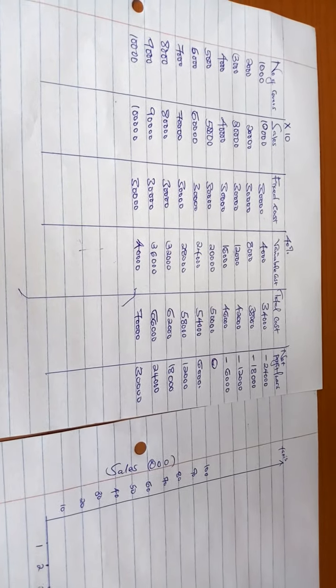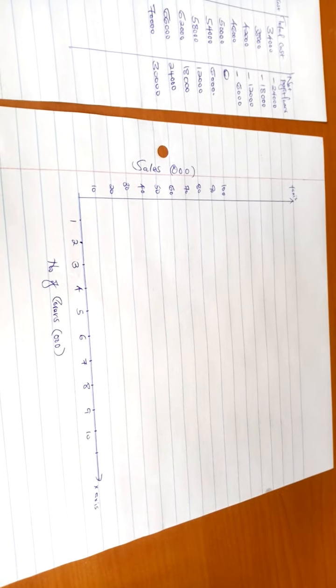So we need to express this tabular statement as a graph. You need to draw such a chart that has the y-axis and the x-axis.